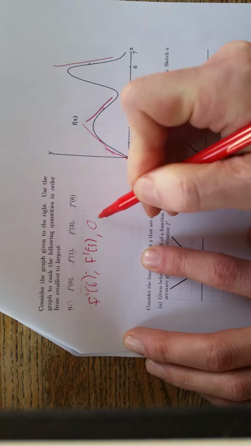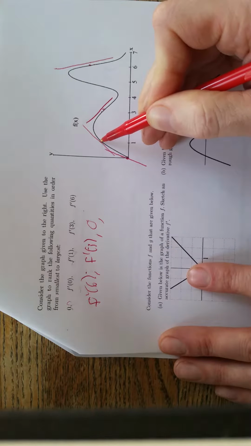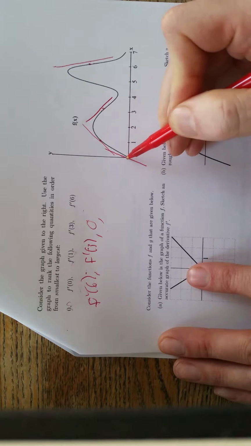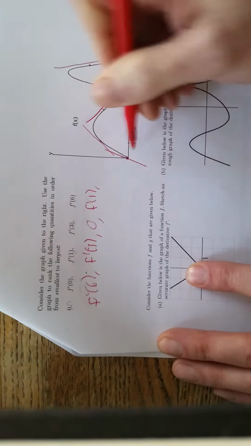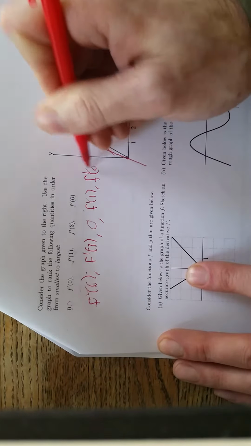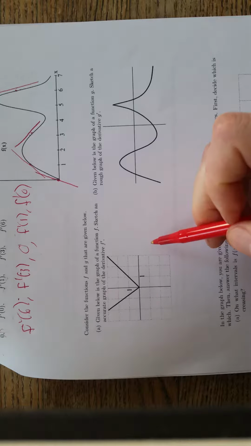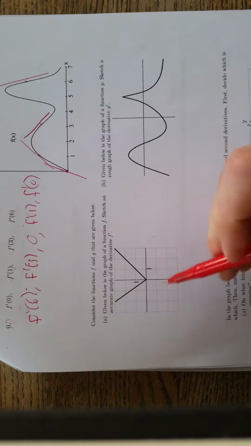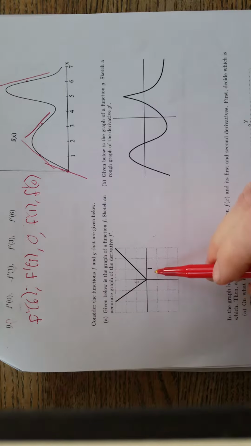Then 0 comes. Now these are the two left. These are both positive. This one's a little bit smaller because it is less steep than this. So it goes f prime of 1, and then the last one is f prime of 0. Okay. I gave you guys these questions earlier in the year and everyone messed it up, so these are important.